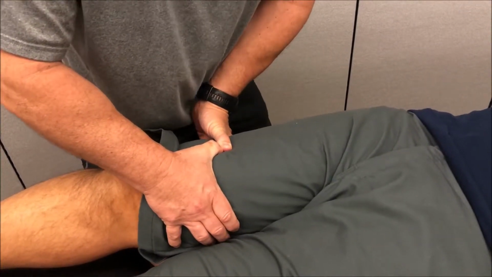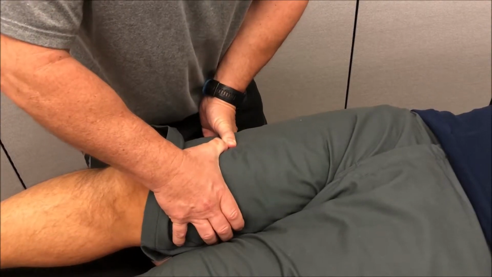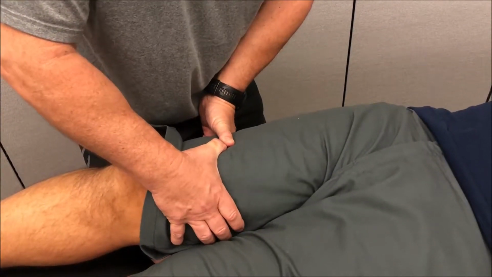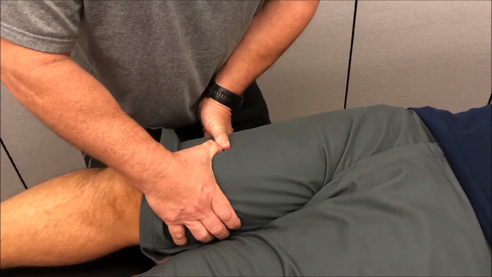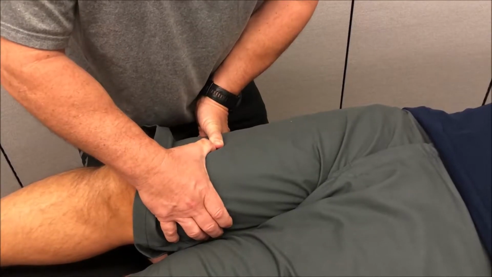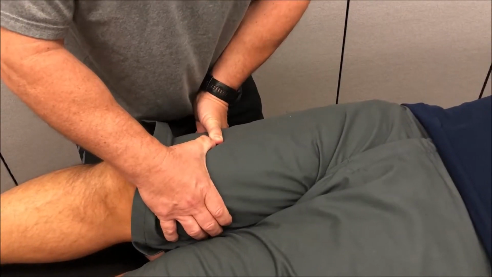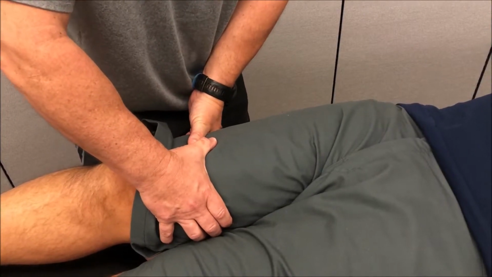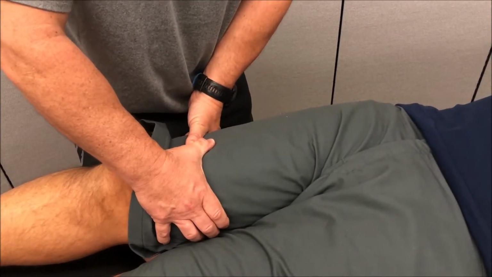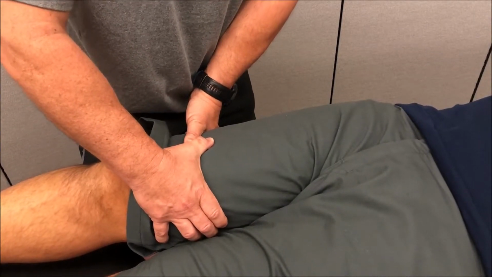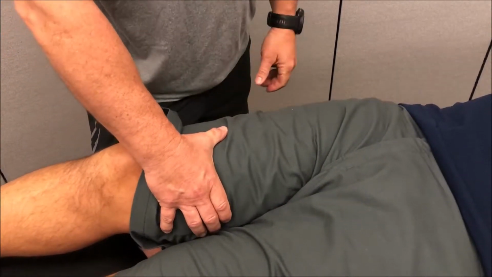So again, grade 1 is small amplitude, out of resistance, treated for pain. Grade 2 is simply a larger amplitude, out of resistance, treated for pain. There won't be much movement at this hip, so it'll look kind of like that. But the patient will feel a little bit of movement and distraction at the hip. Again, treated for pain.